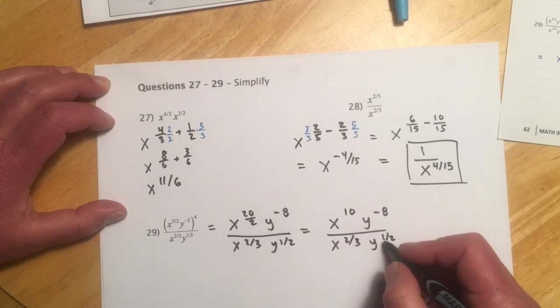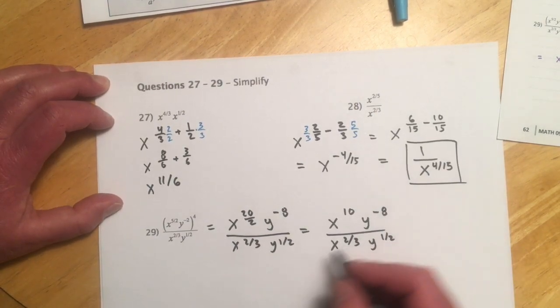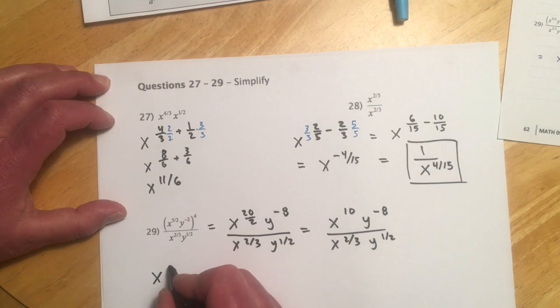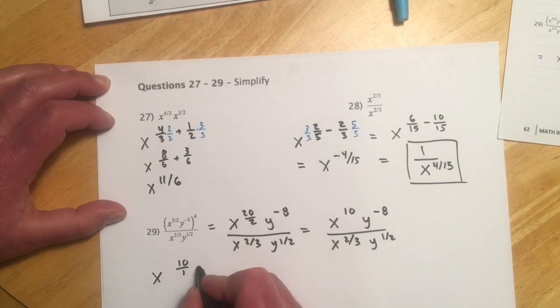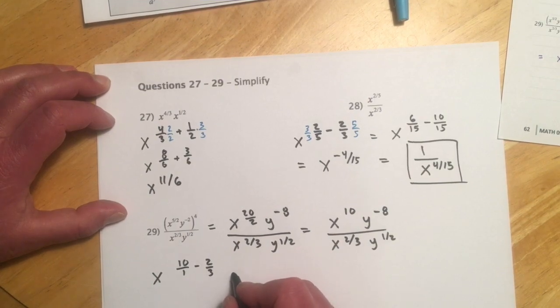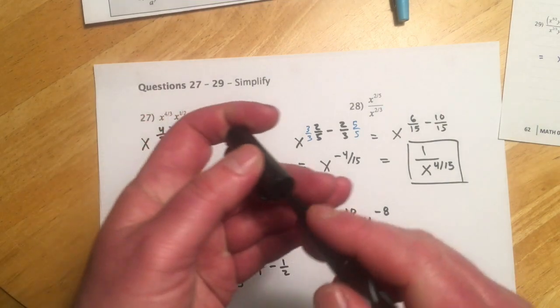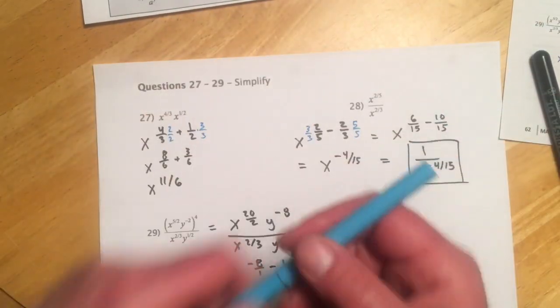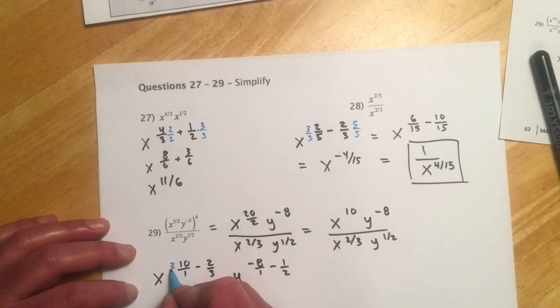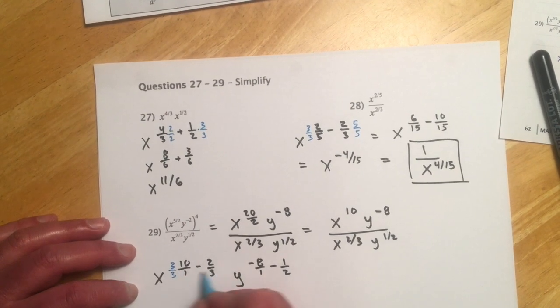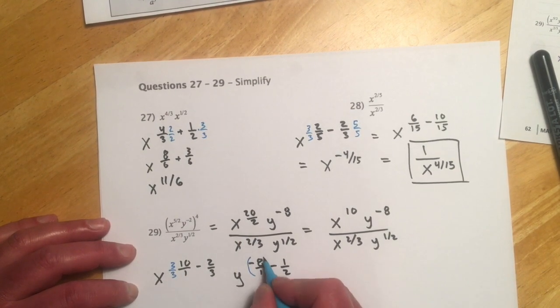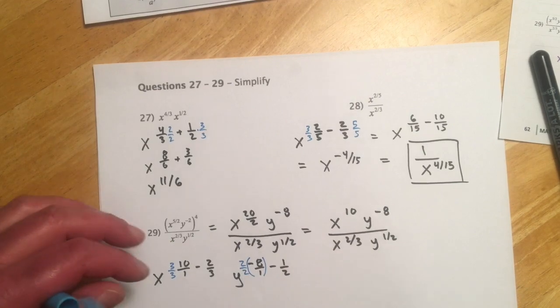So now I have to subtract these exponents. So that's going to look like x to the 10/1 minus 2/3. And then we'll have y to the negative, let's say 8/1, and then minus 1/2. So then right here I'll do a 3/3. That gets me common denominator there. And then this would need a 2/2.